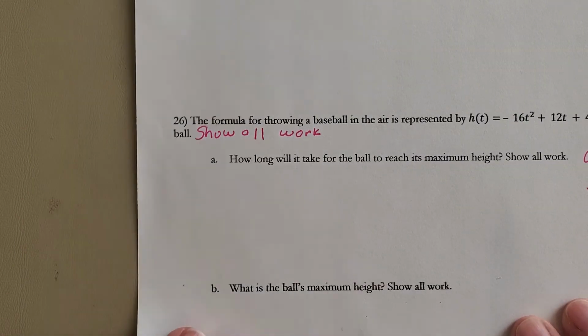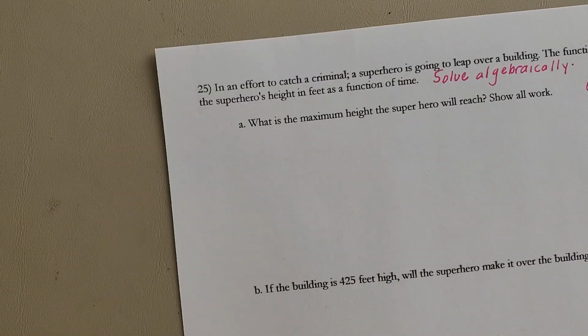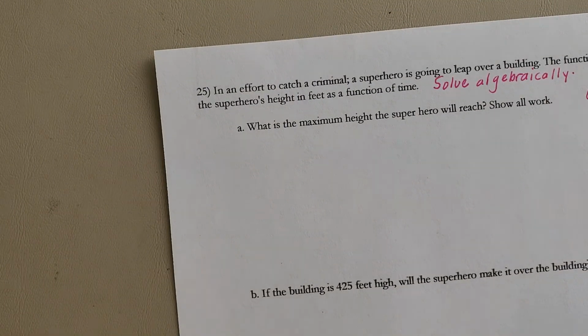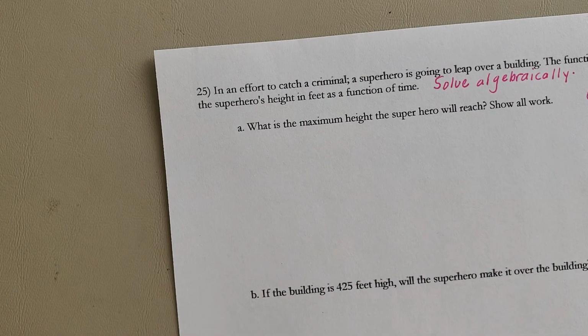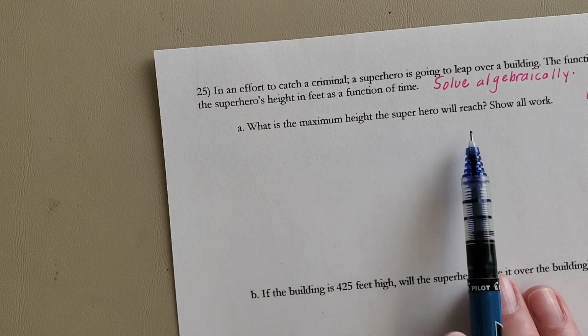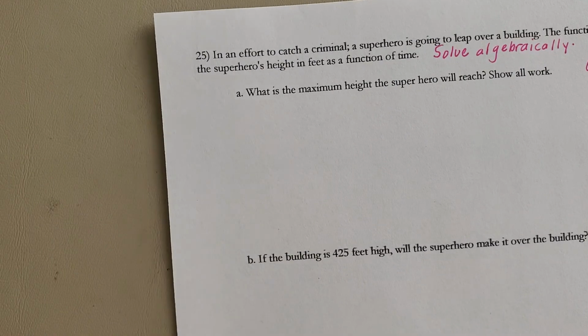And then on the last page, these are problems where you need to determine A, B, and C and you have to find the vertex to find the maximum height the hero will reach. And then you have to decide, when you find that, has he gone high enough to get over the building that's 425 feet? So there's a little interpretation there.